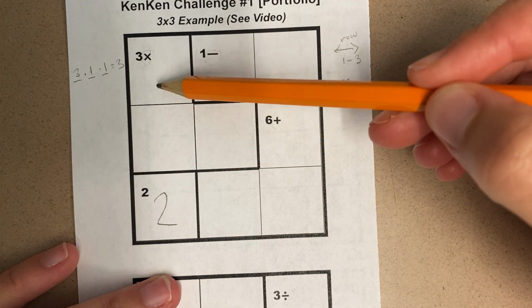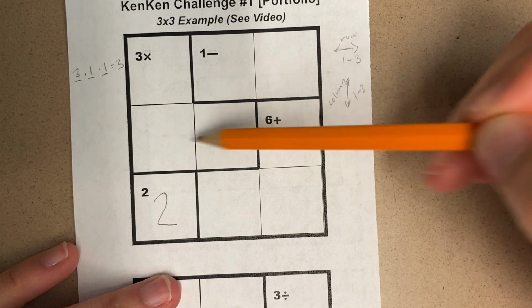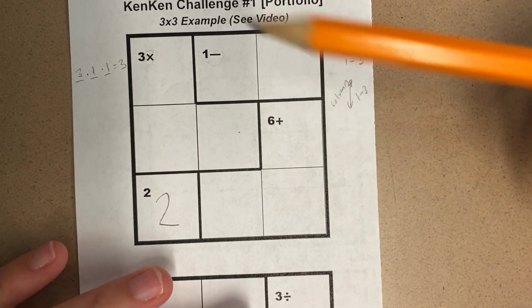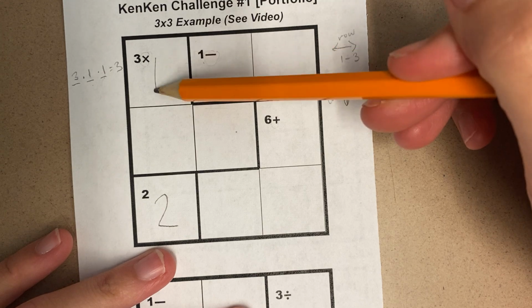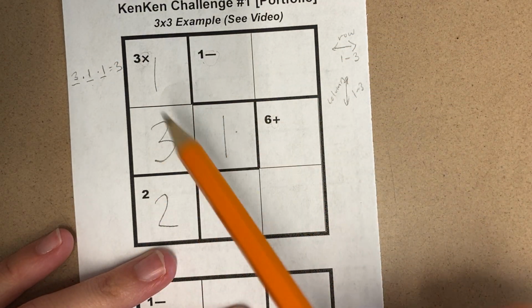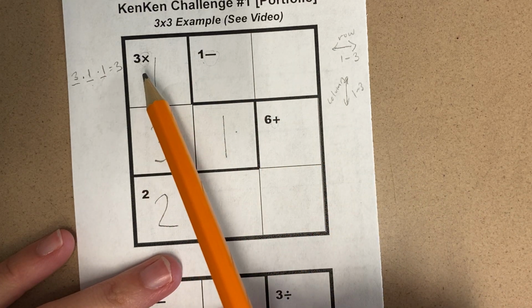Now, what I can't do is put 1 and 1 here, right? Because then I have 2 1s in the same row. Remember, in each row, I have to have the numbers 1, 2, and 3, no repeats. So the way that I'm going to arrange these 1s is put 1 here and 1 here. And then I'm going to put the 3 here. That way, I have 1, 2, and 3 in this column. And then, look, these 3 numbers multiply to 3.